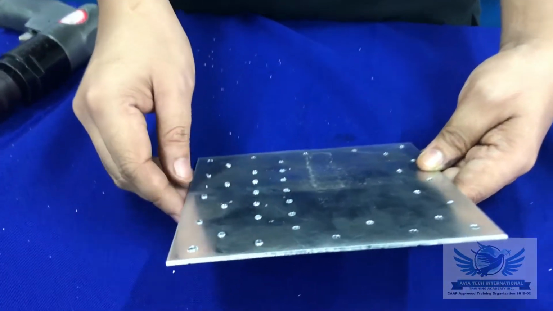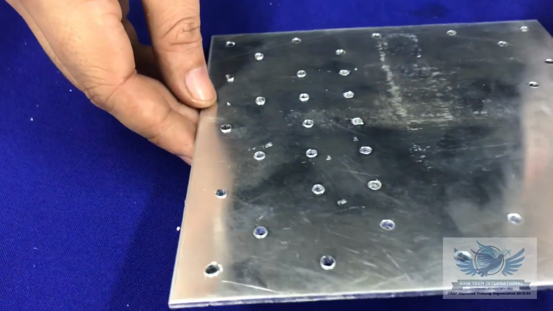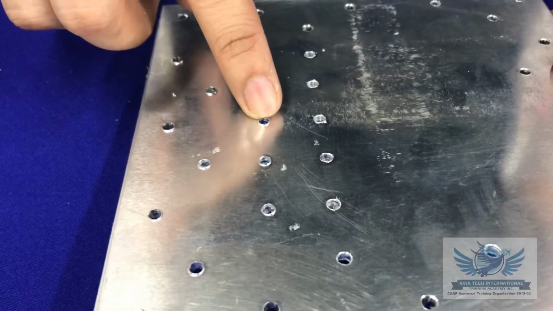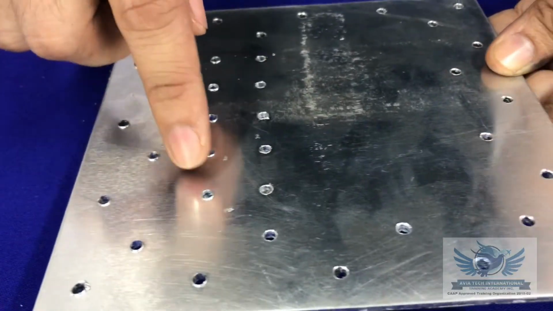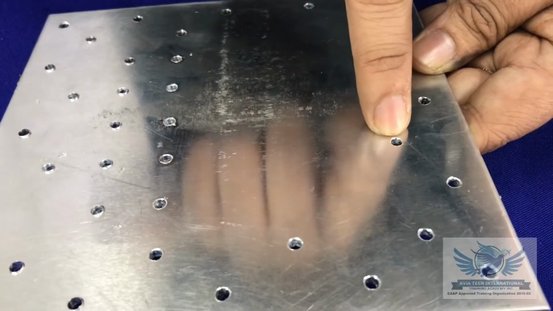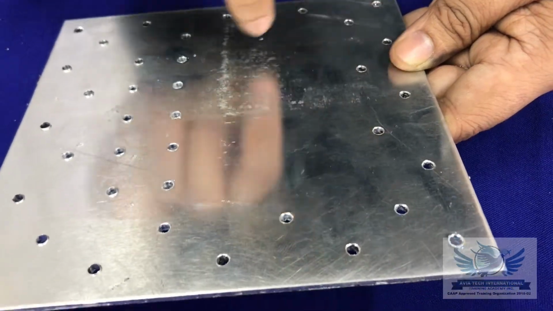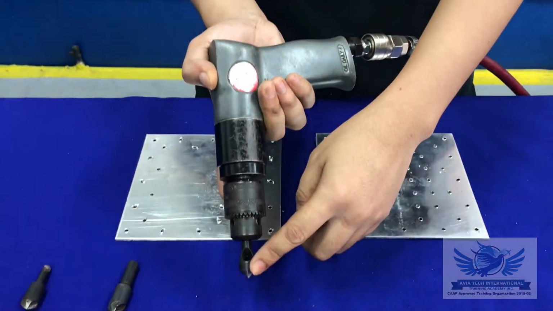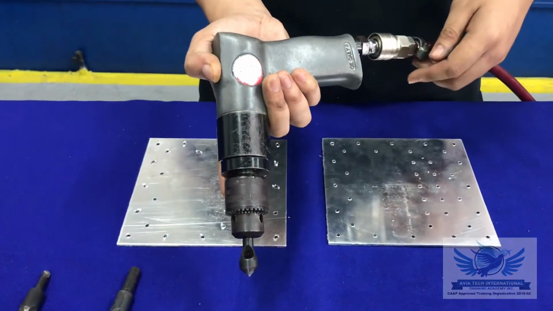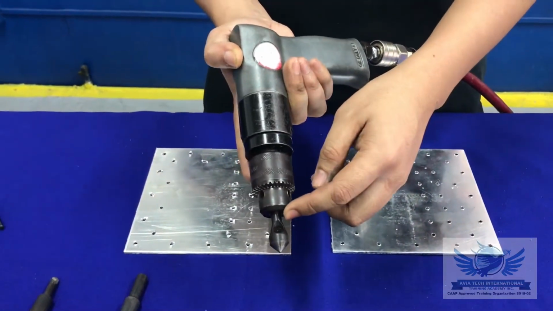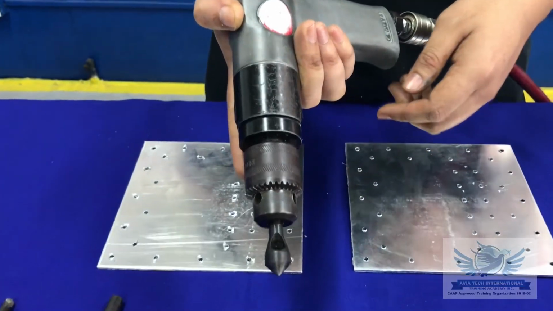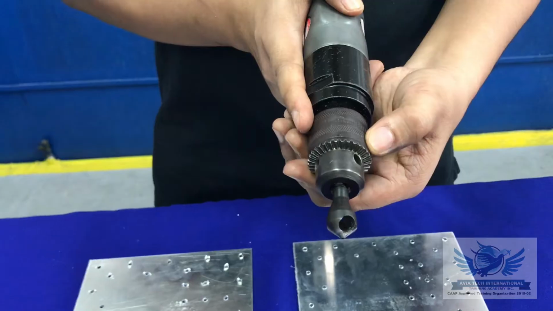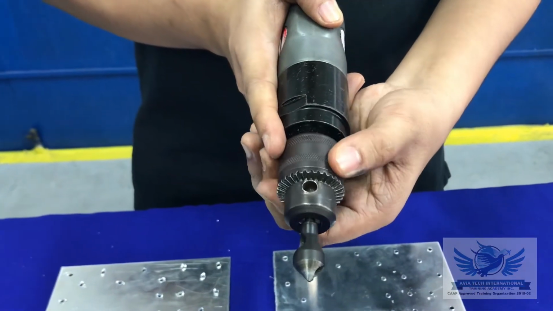Okay, you see those coming out of the holes? Those are what we call burrs. That's what we need to remove for us to install the rivets without damages. What we have here is the flute type deburring tool. So the burrs will exit on this side of the hole as it enters from this side of the hole.